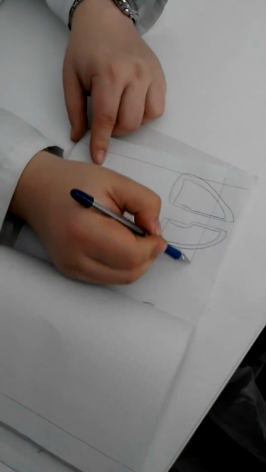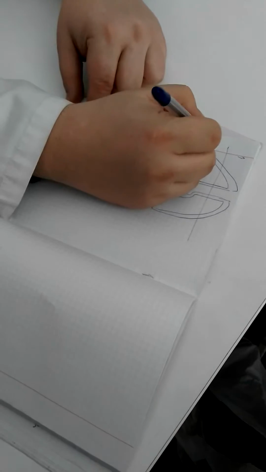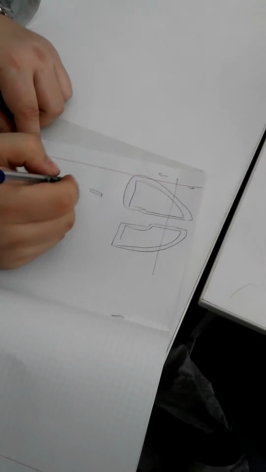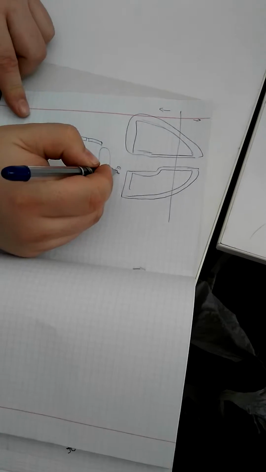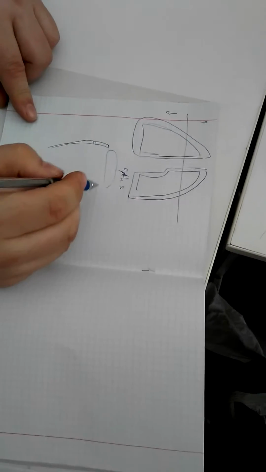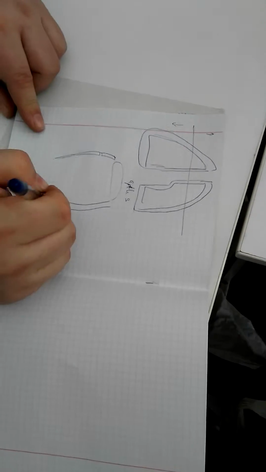And mediastinum. Here we have superior mediastinum. Here inferior. If we make not frontal but sagittal section, we will see manubrium sterni, corpus sterni, processus xiphoideus. Here will be apertura thoracica superior. Here will be vertebral column.